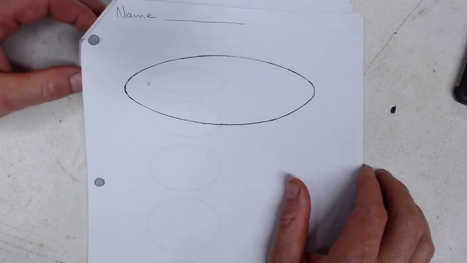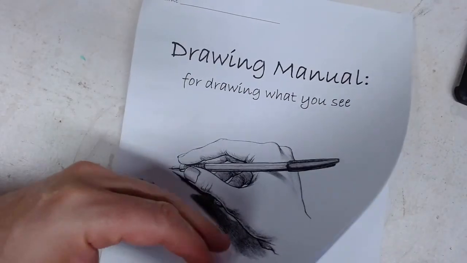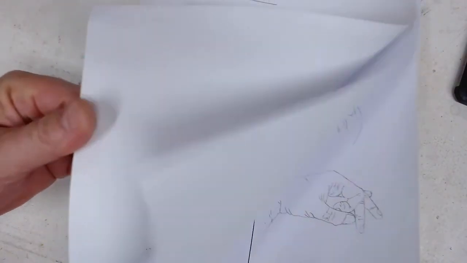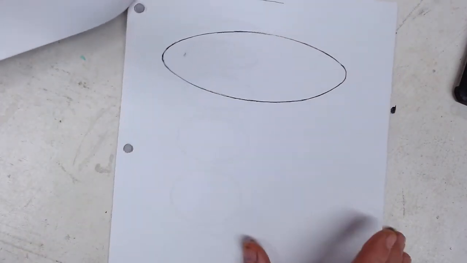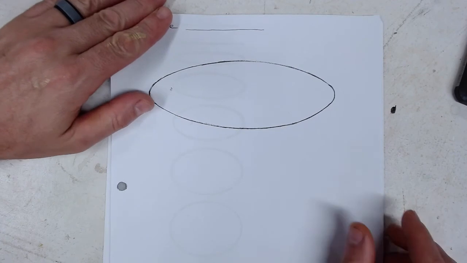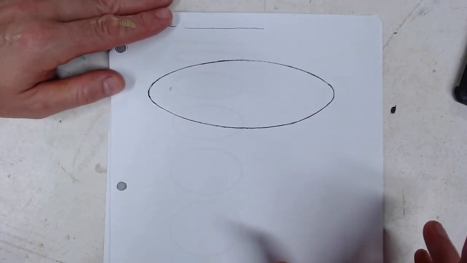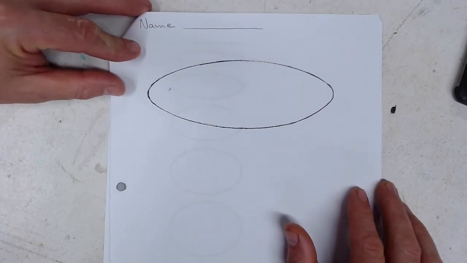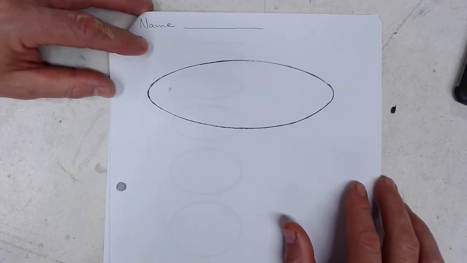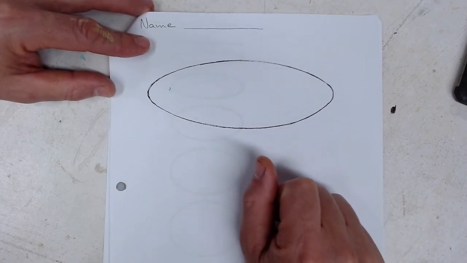Okay, in the drawing manual, if you flip to this page, this is from the drawing manual. If you flip through the pages we've covered so far to get to this page, we're going to be working on a series of shapes that have to do with the benchmark drawing that I had you do. So for instance, this could represent the plate that you did, right?